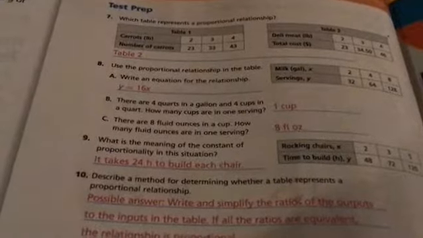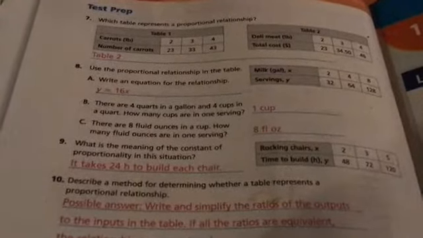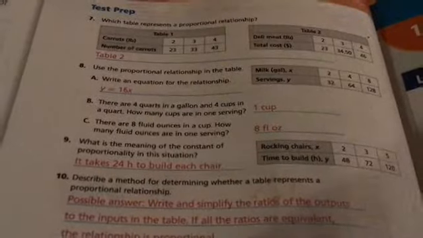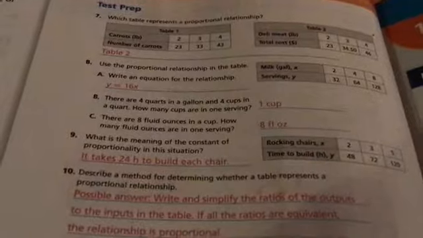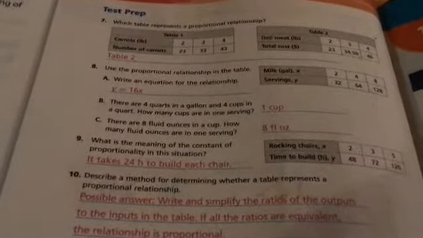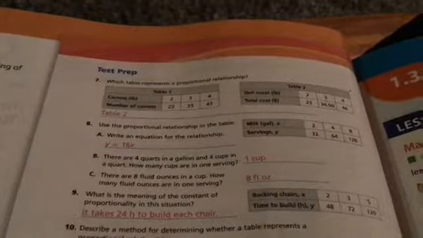The same thing with table 2. You have to divide 23 by 2, 34 and 50 hundredths by 3, and 46 by 4. And each time you get the same quotient, then the table contains a proportional relationship. Well, let's take a look at the division.